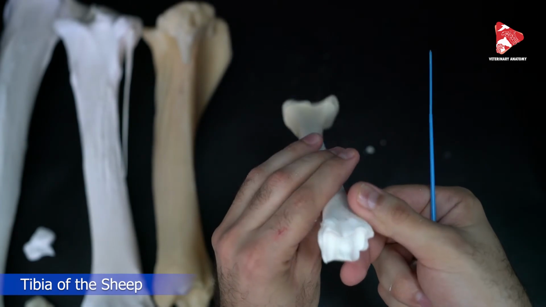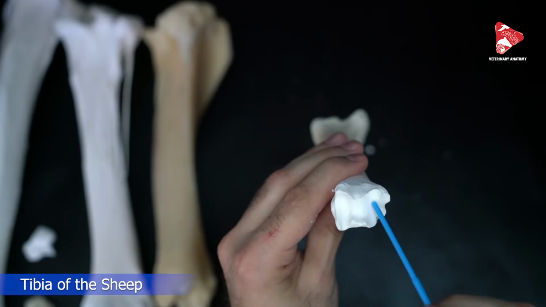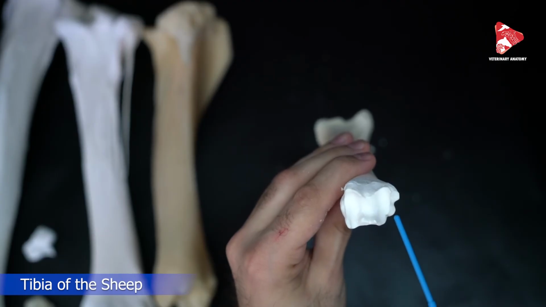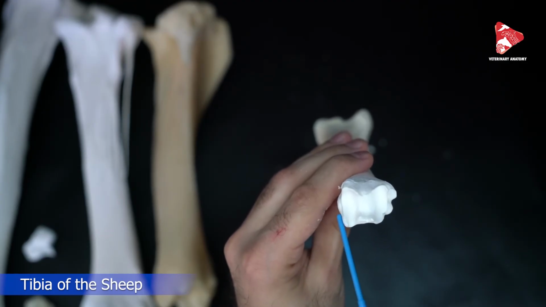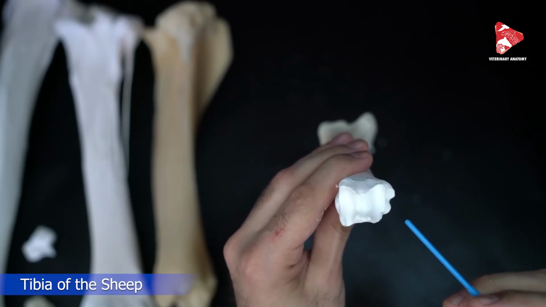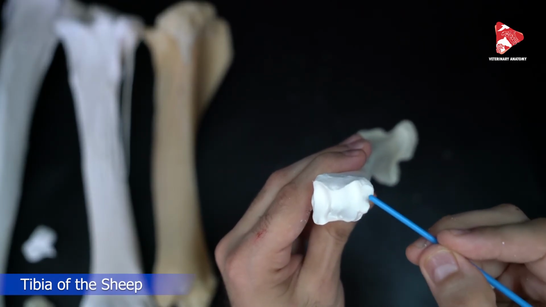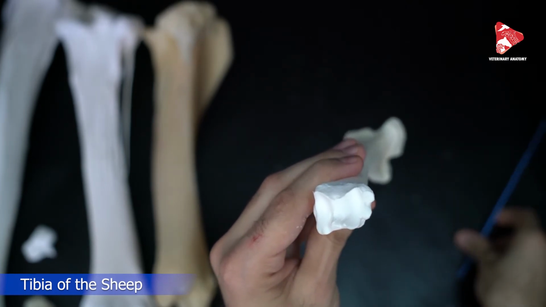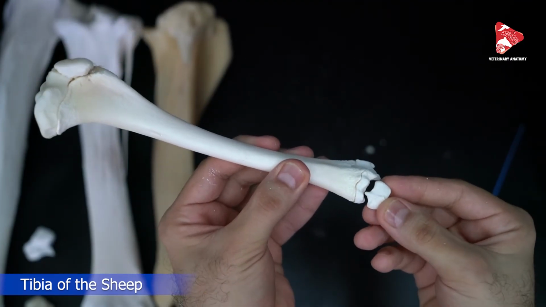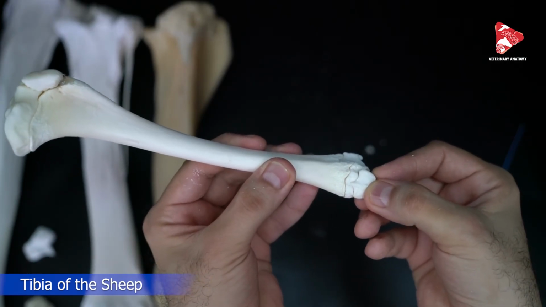If we go to the distal extremity of this one, of course, we have also the cochlea with two sagittal grooves and a ridge in the middle here. The cochlea of the tibia. Medially we have the medial malleolus. The lateral malleolus is also a separate bone in the sheep or small ruminants, and that's why we can see these two articular surfaces for the articulation with the lateral malleolus. And let me show you. So I have the lateral malleolus here in my hand, and this is how it articulates with the tibia.